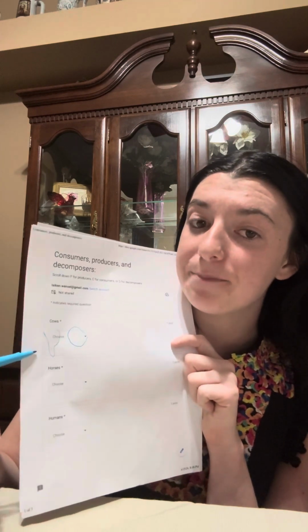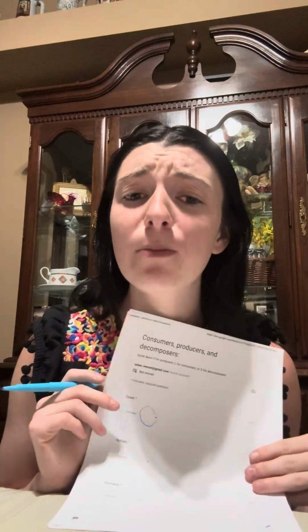Now, a cow is going to be a what? Everyone tell me. I hope we all get this one. C, right? So a cow is going to be a consumer. A cow is consuming things, and it's eating. It wants to eat everything, right?